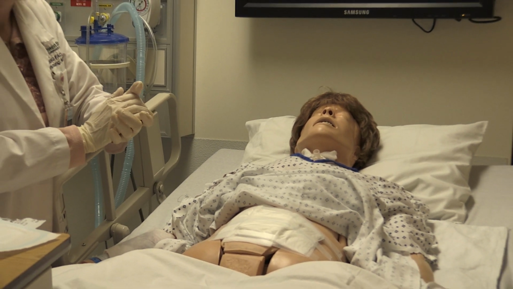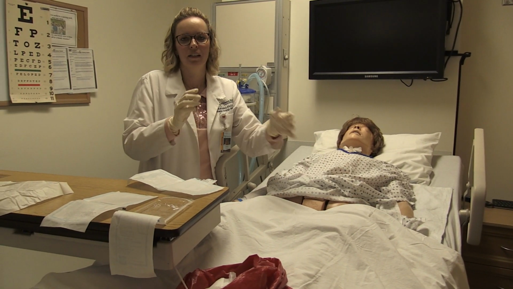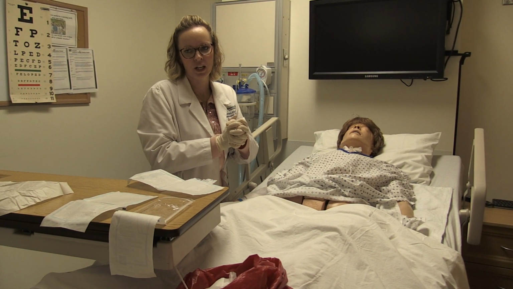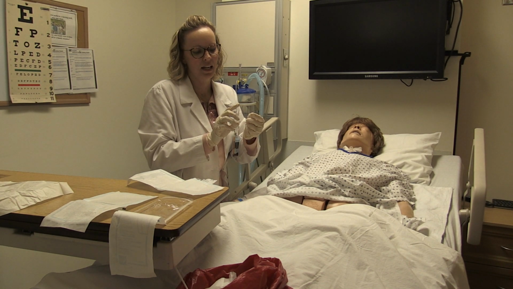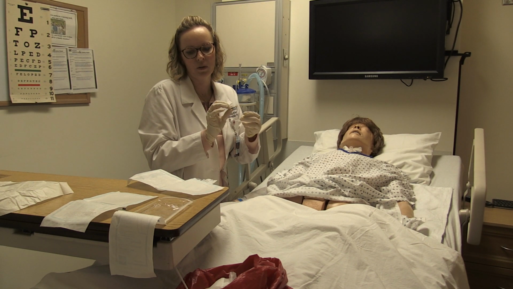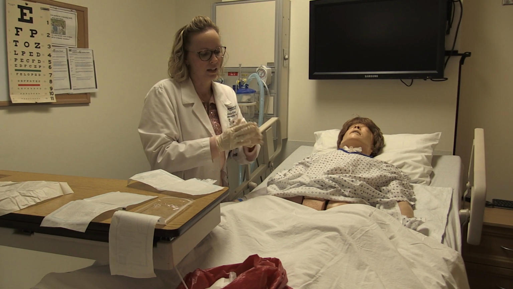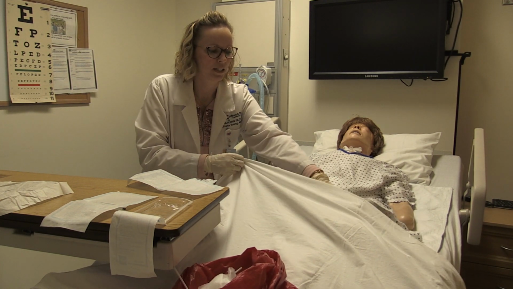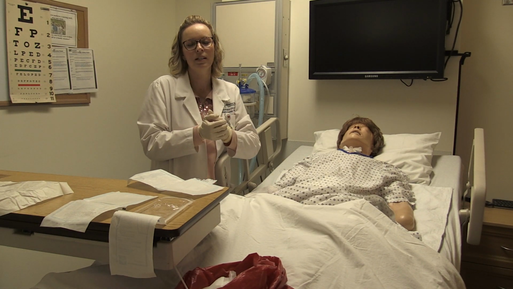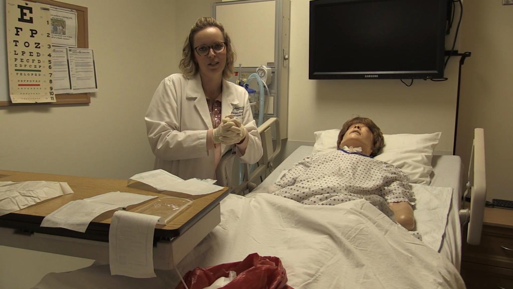All right, and then I'm going to document that I performed a sterile dressing change. I'm going to document what I saw on the old dressing. I'm going to document what I saw on the incision and the drain site. I will also document what I cleansed it with, and then the supplies that I used as well. And then I would make sure that my patient is comfortable, bed in low position, wash my hands, all of that. And that concludes sterile dressing change.